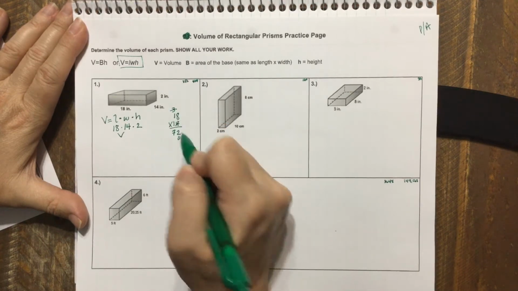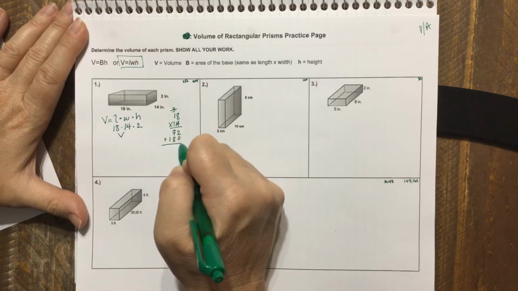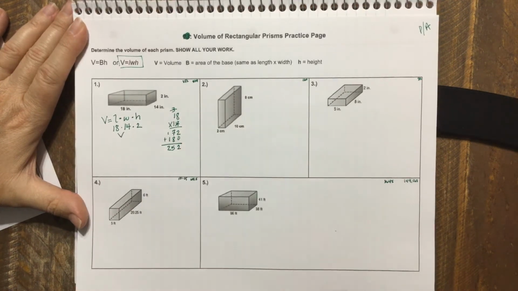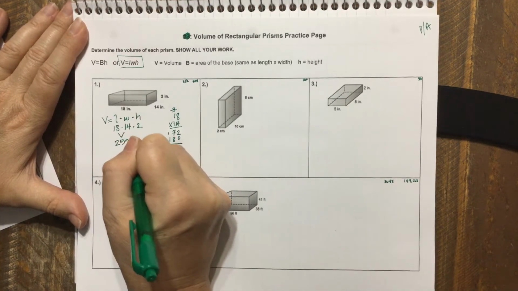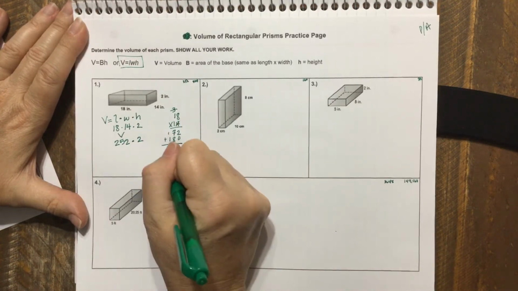Scratch, scratch, lay an egg. 1 times 8 is 8. 1 times 1 is 1. Add that up. 2, 5, and 1 is 2. So that is this piece right here, 252, but we still need to multiply that by 2. We can't forget to bring that down.